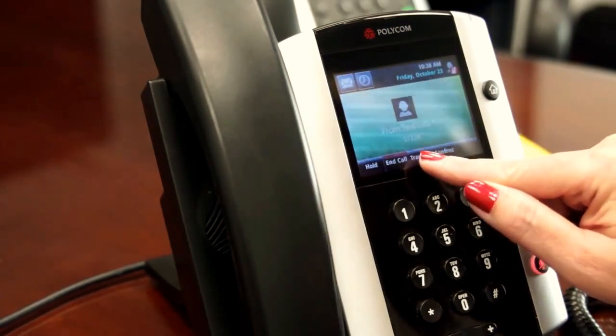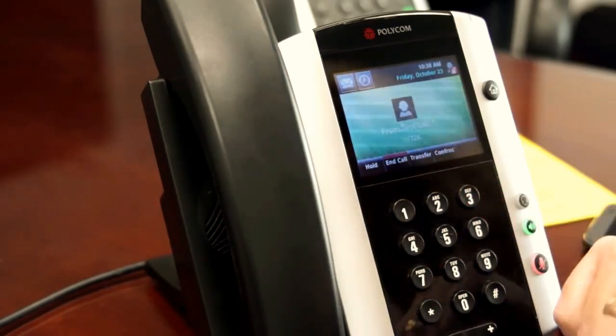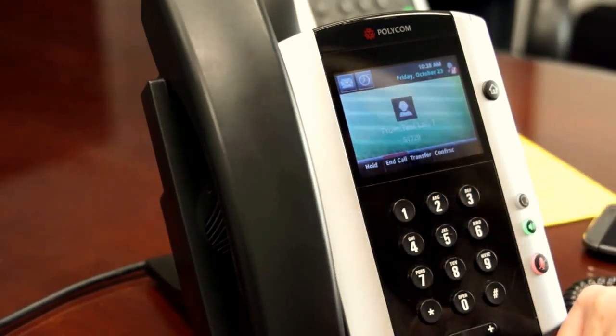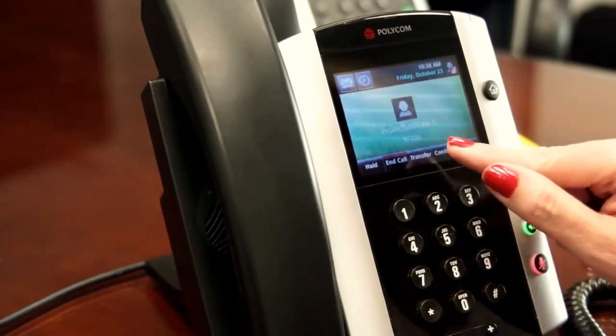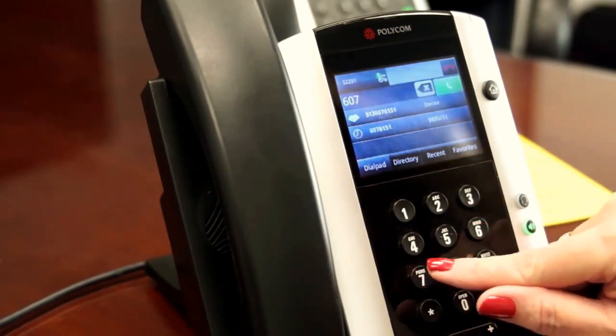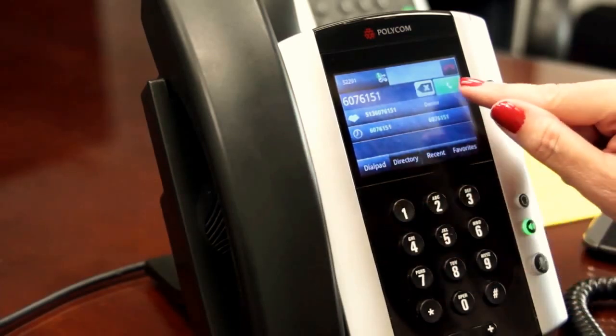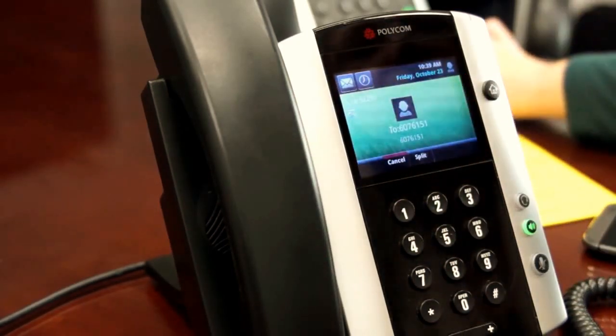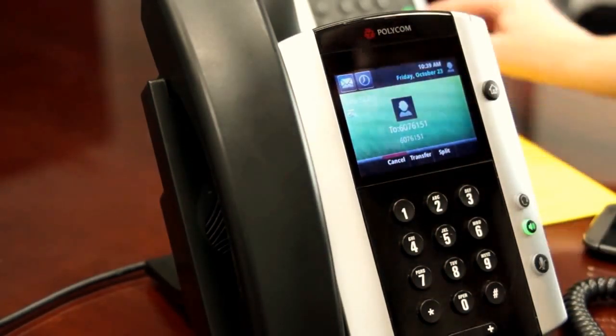You're going to press the transfer soft key. Once you press the transfer soft key, your initial caller starts hearing hold music, and then you will hear dial tone in order to dial your second party. So let's do that. Turn the volume down a little bit.